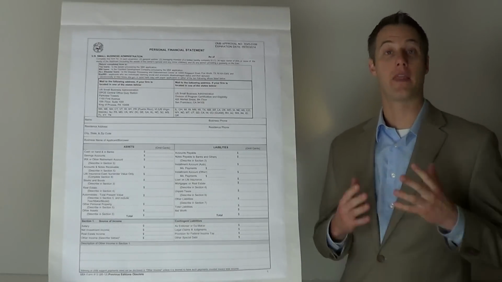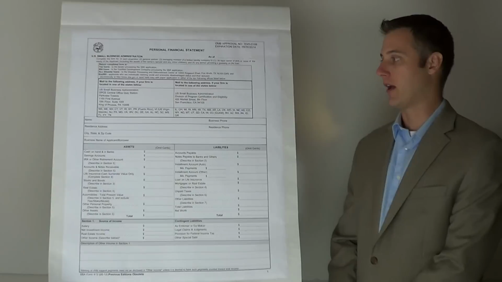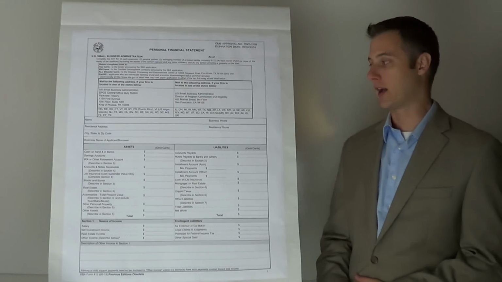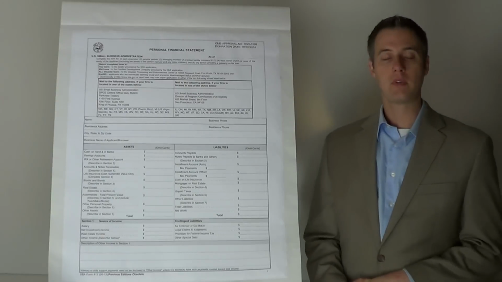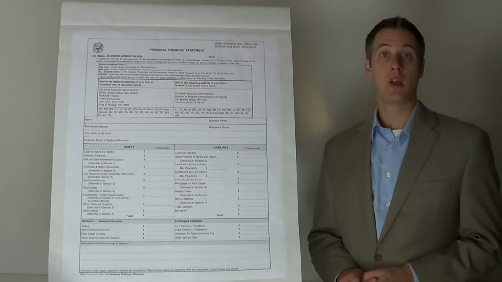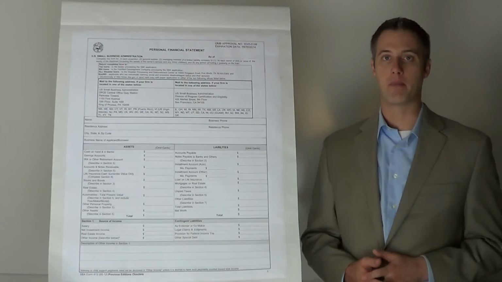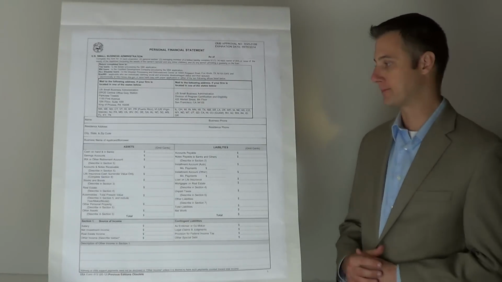Accounts payable. Accounts payable, on the personal side, is like cash on delivery. It's fairly more uncommon than accounts receivable on the personal side. Accounts payable is, let's say you bought something and you're going to pay for it when you got back or when you received it. Or someone gave you a car and you need to pay for the car or something like that.